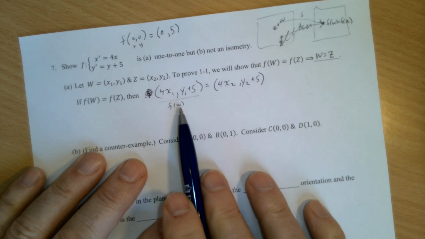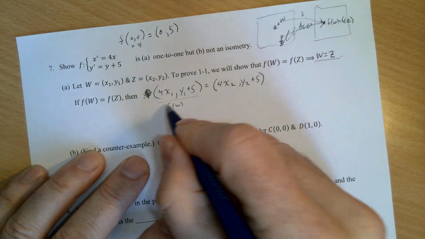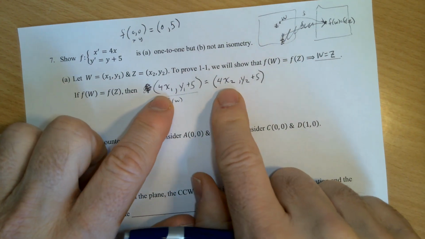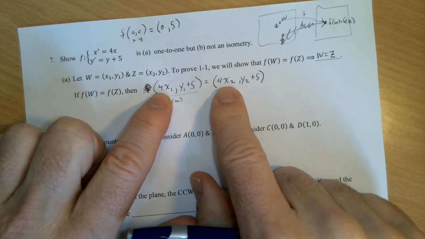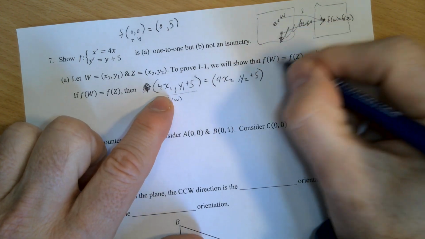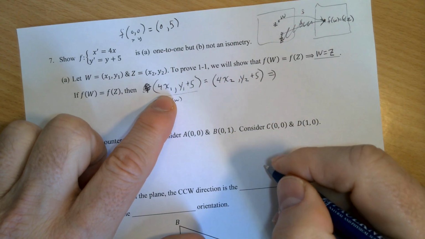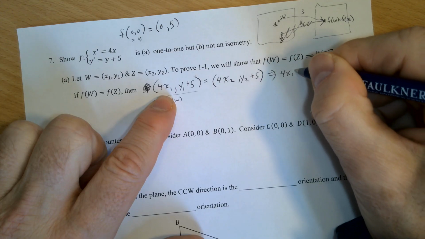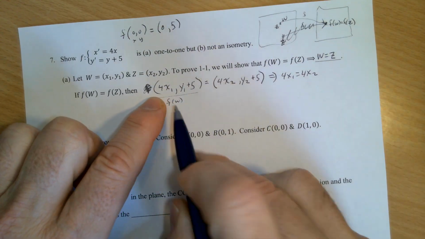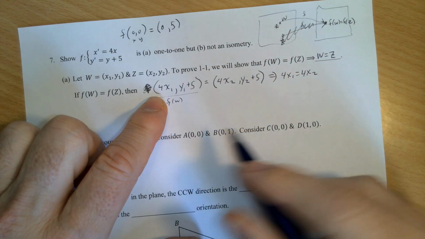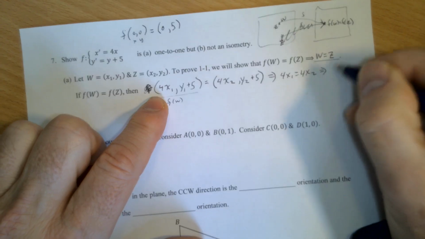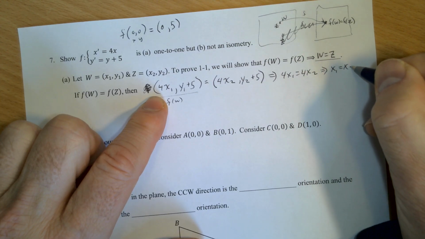Well, what does that mean? That means that if these two are equal, it means the ordered pairs are equal. It means the two first terms are equal and the second terms are equal. So that implies that 4x1 equals 4x2. Dividing both sides by 4 gives you x1 equals x2.